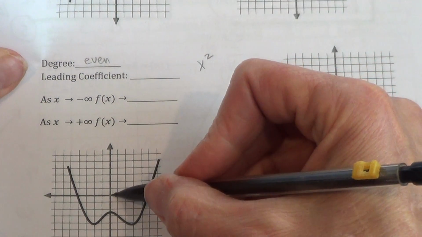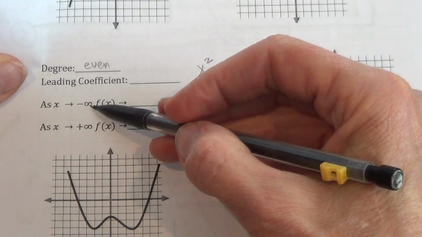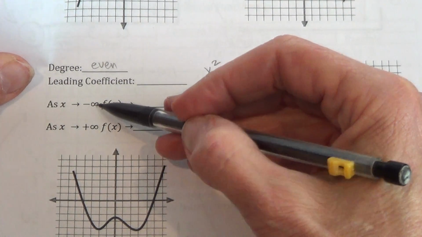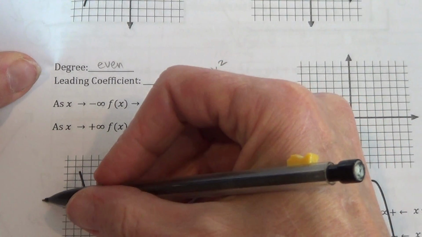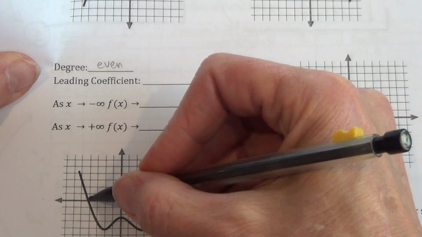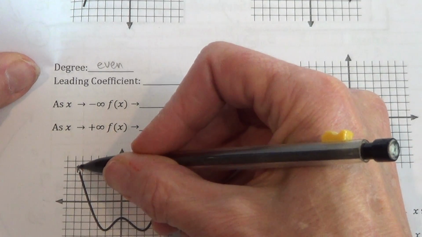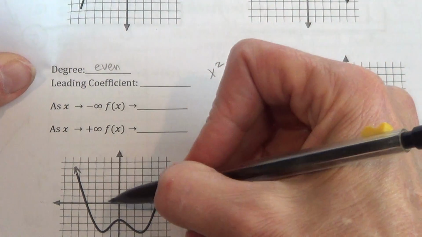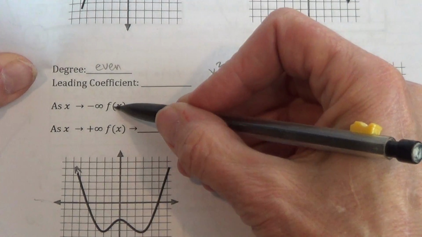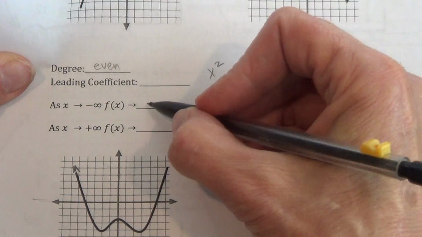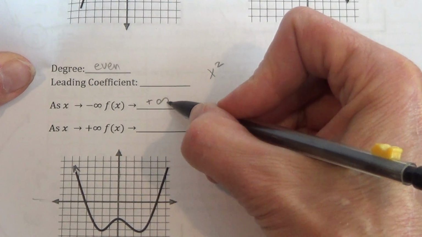And so as we come out here, as x approaches negative infinity, so as x is going this way, what's happening to your y values as you go up this graph? Do you see how the y is going higher and higher? So as x approaches negative infinity, y, or f of x, approaches positive infinity.